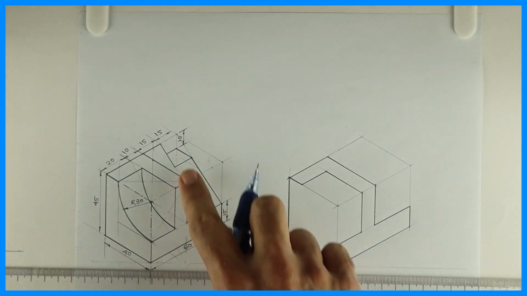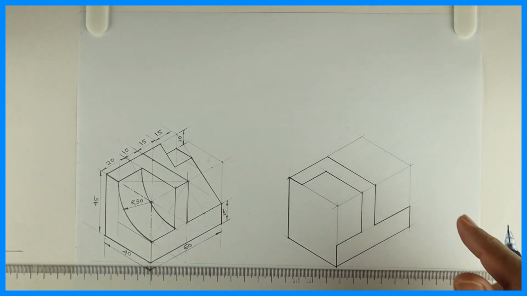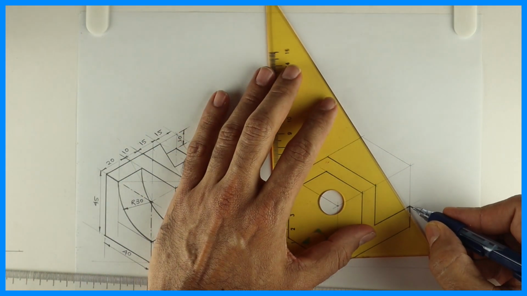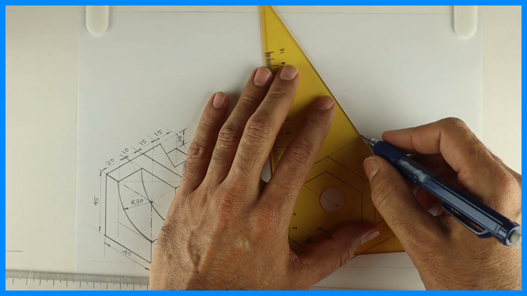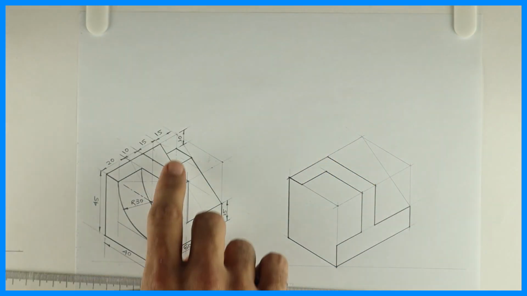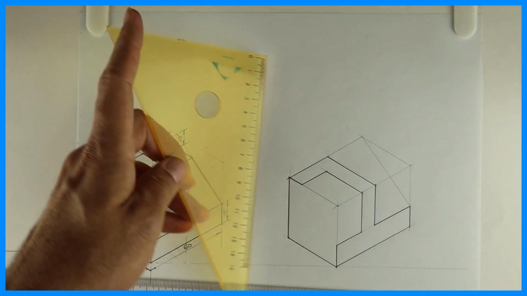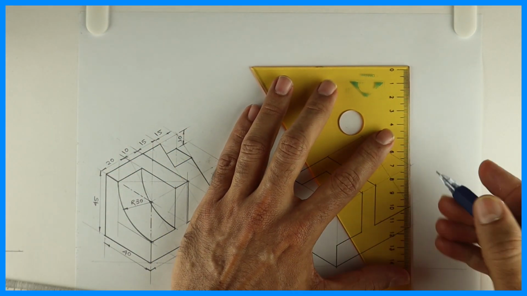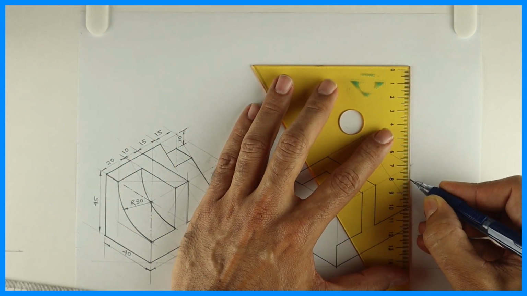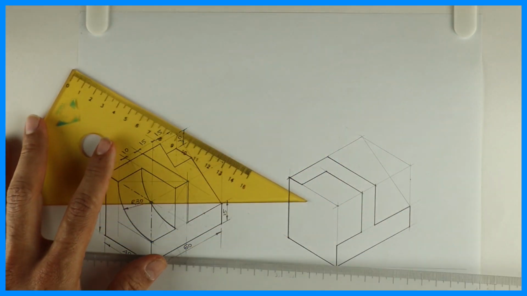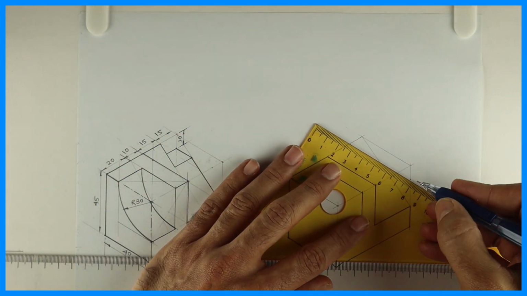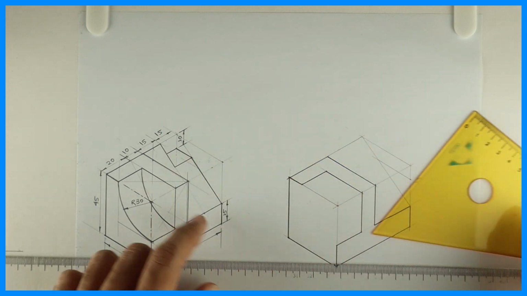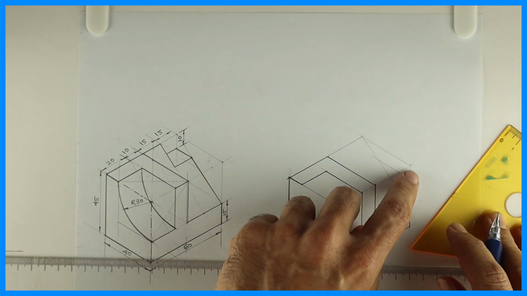After this part, the slope part. So what do we need to draw? We need to draw that slope first. First you draw the inclined line, then this height is 10. So take 10 on the vertical of the main box, and then you can take it behind. You can't take it on the inclined line. So take 10 and project.